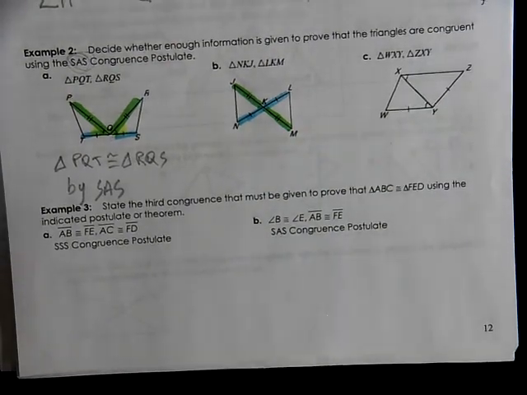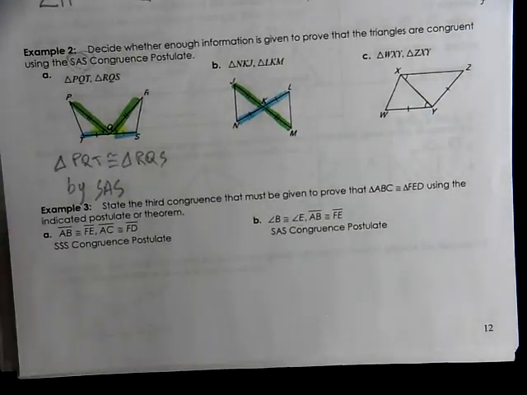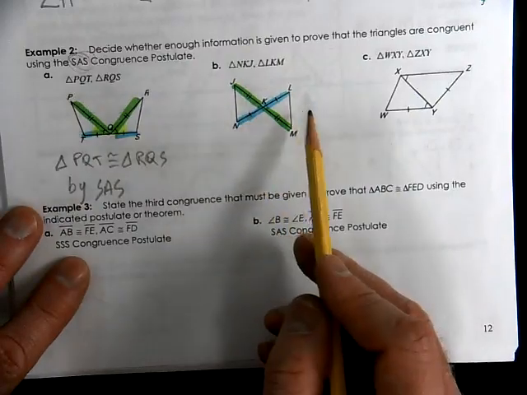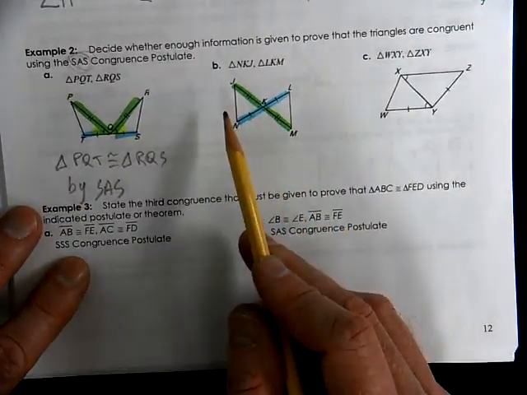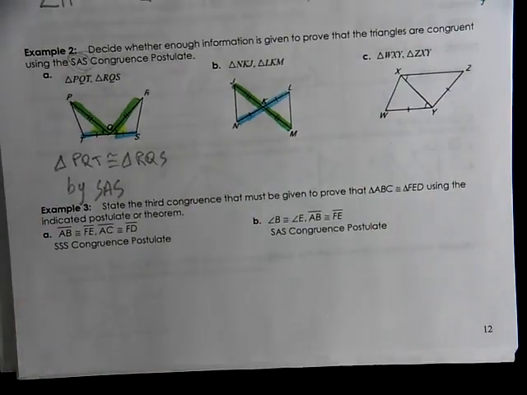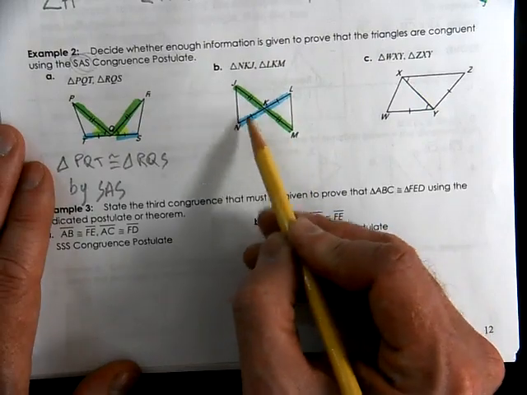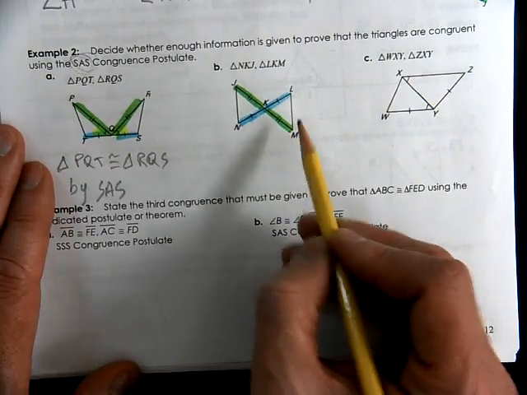Is there anything else? Do I need anything else? Do I know anything else? We can't use side, side, side because I don't know about the third sides. Notice that we have a big X that's being formed.